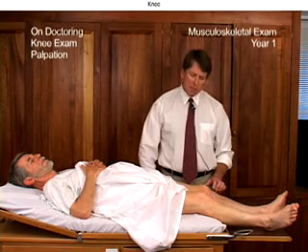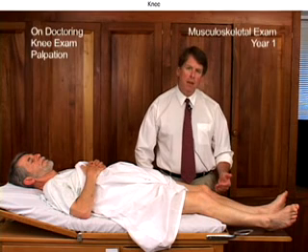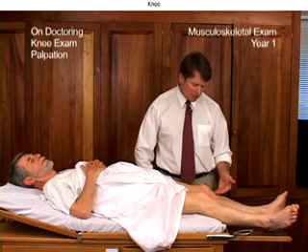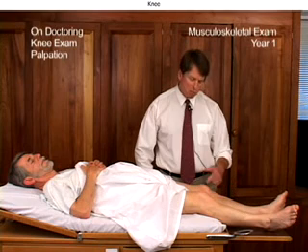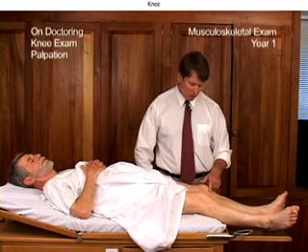The remainder of the knee exam is establishing the presence or absence of fluid. Now clearly that's going to be evident when one examines the knee, just to see if there's any swelling, particularly in the medial recess where it's most easily visualized.